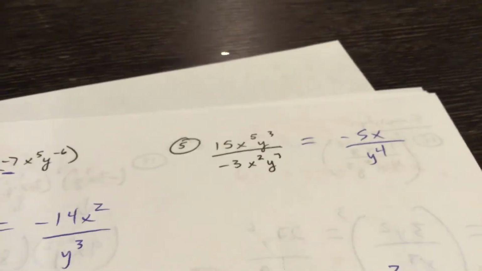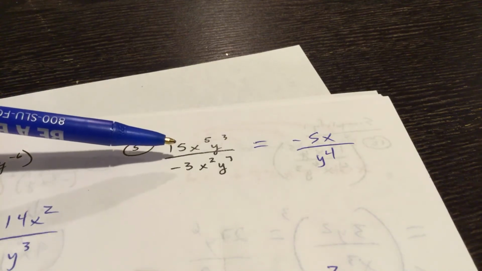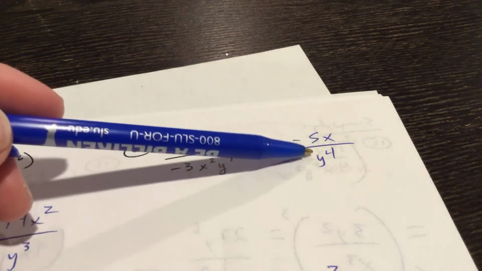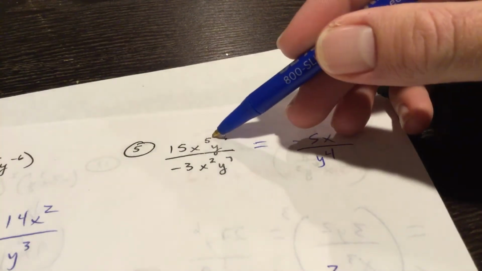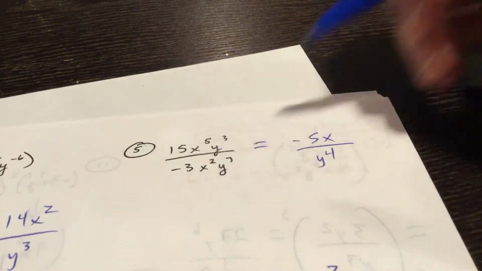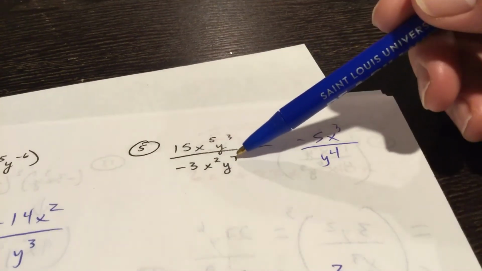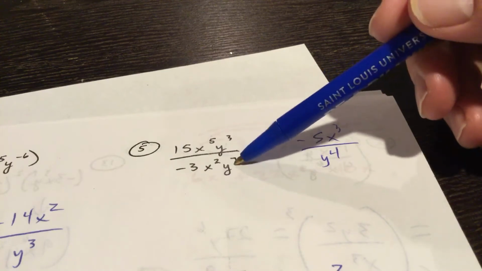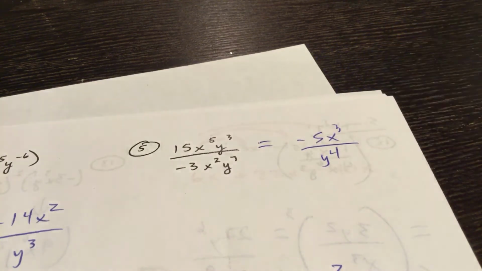All right, our number 5 involving 15. 15 divided by negative 3 is a negative 5. I made a boo-boo here. This exponent for x is bigger. 5 is bigger than 2 by 3. That's x to the third. Down below, y to the 7th. Y's got the bigger exponent down below. 7 minus 4 is 3. So y to the third is in the denominator.